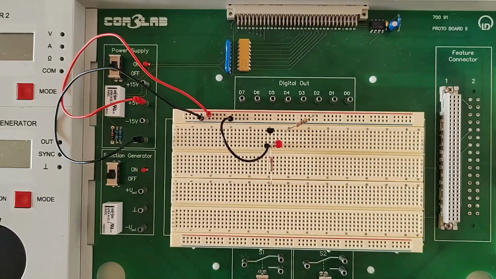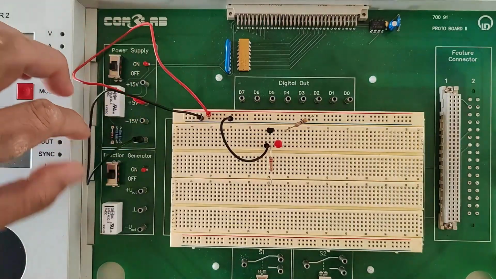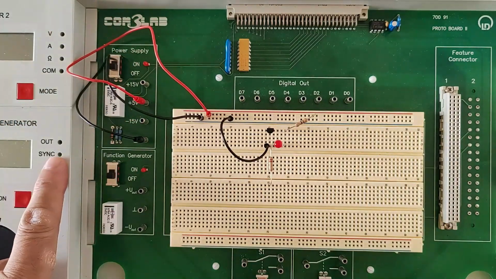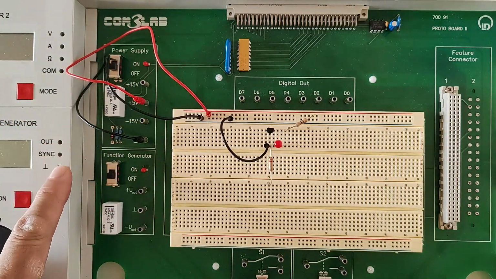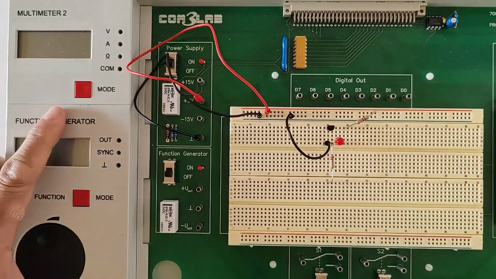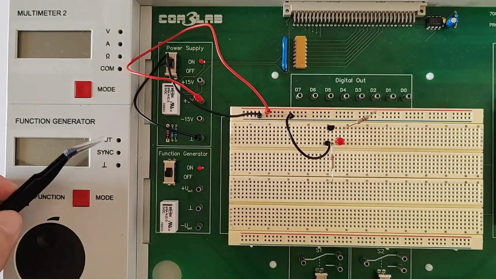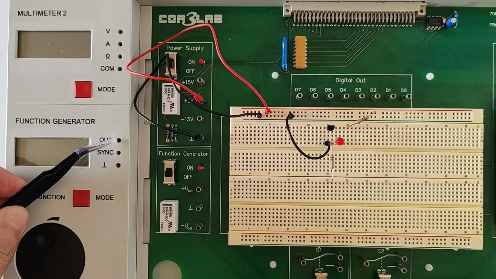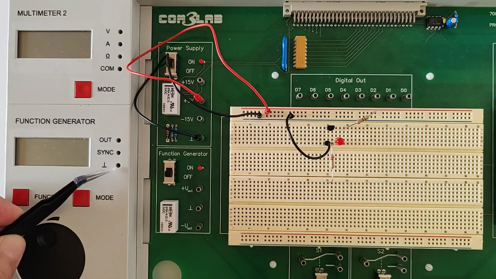Okay. Now, as for the function generator, the power cables will have to be connected on this side. Here, function generator. So the one power cable will come from here, the out pin, that's your positive terminal, and the ground will be coming here from this pin.